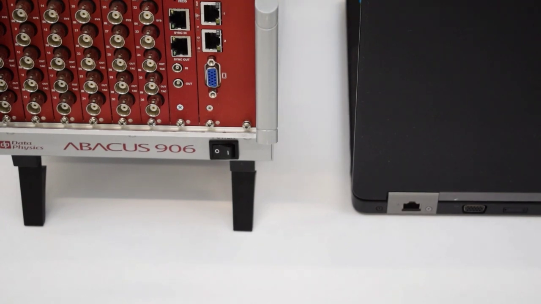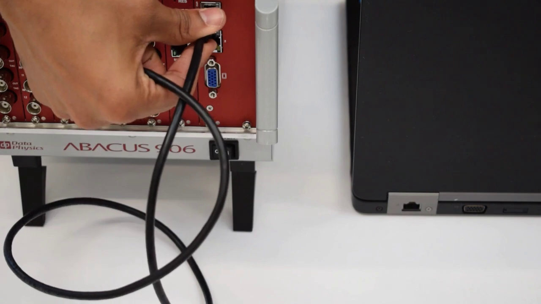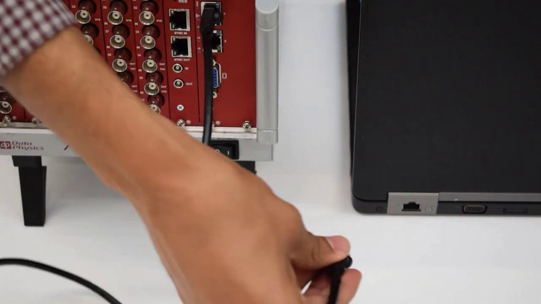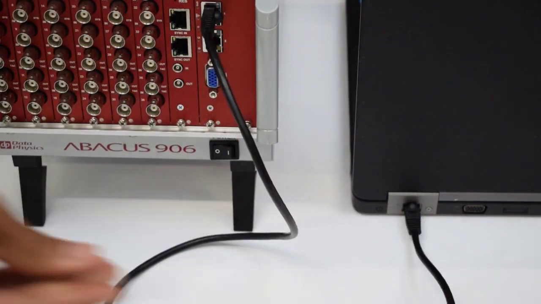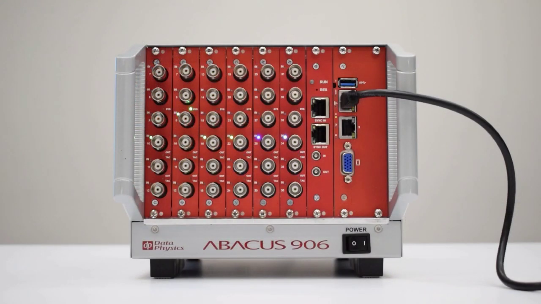For Abacus 906 or 912 systems, connect the number 1 Ethernet port, the top port on the very right card, to your PC's Ethernet connection. Flip the power switch on and wait for the LEDs to start flashing green, indicating the chassis is fully booted up.